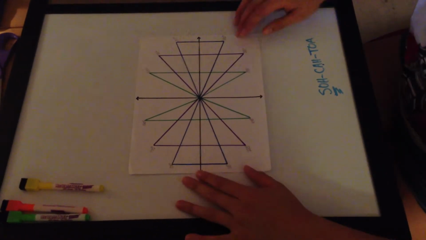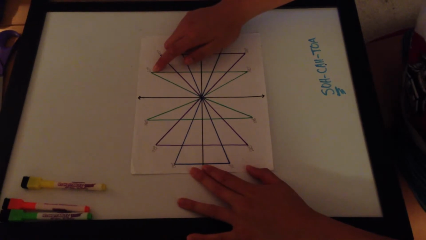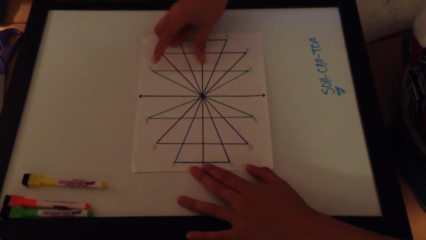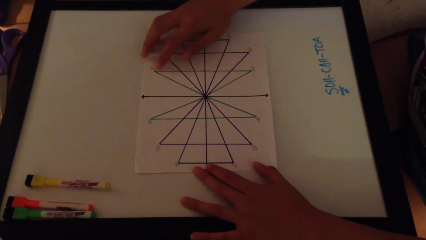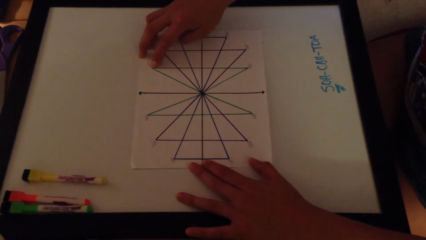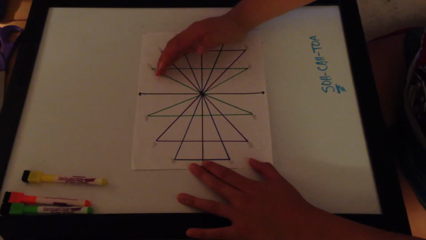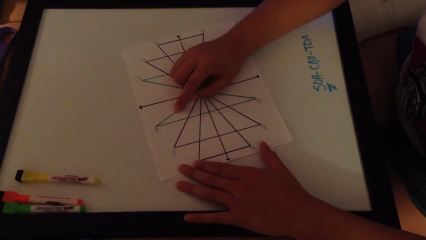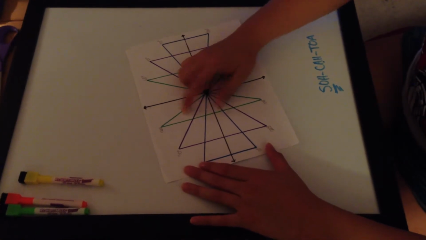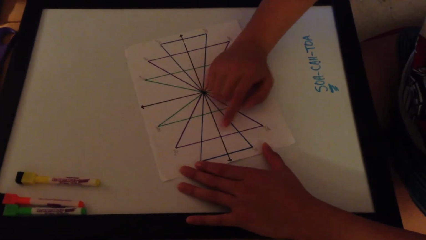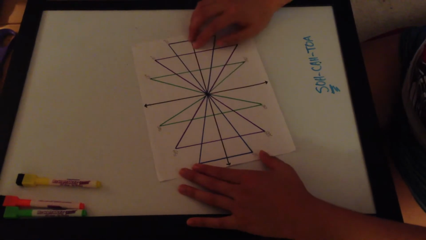So, for your 60, your reference angle, which is the angle from 0 here to your ray out here, is 60. If we go over to 120, the reference angle will also be 60. It's just going from 180 to 120 instead of 0 to 60.